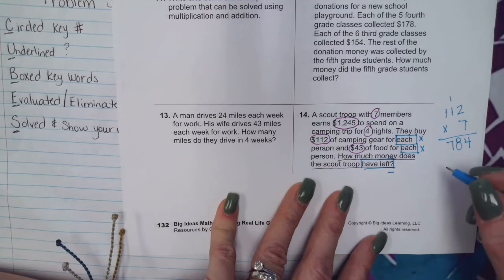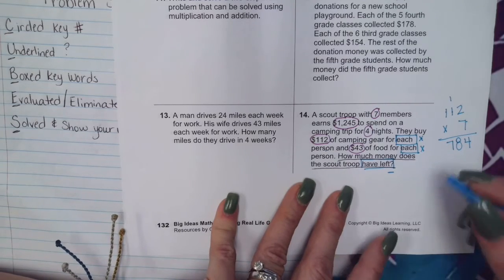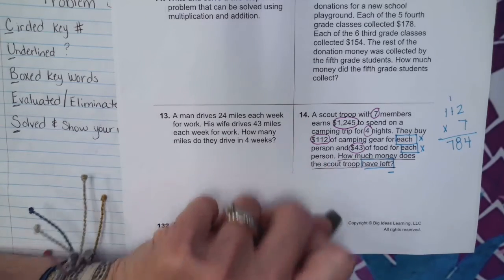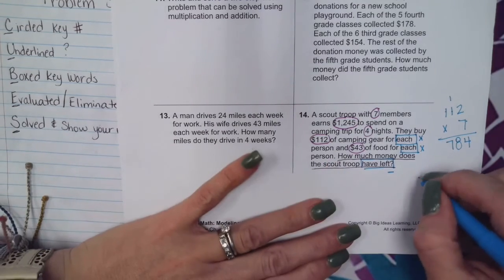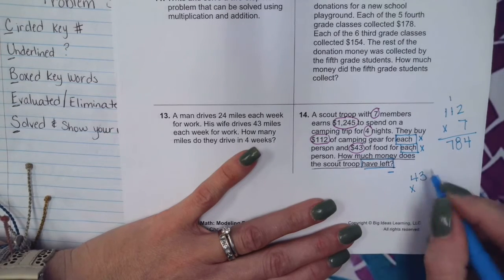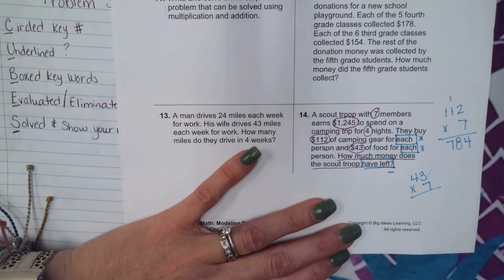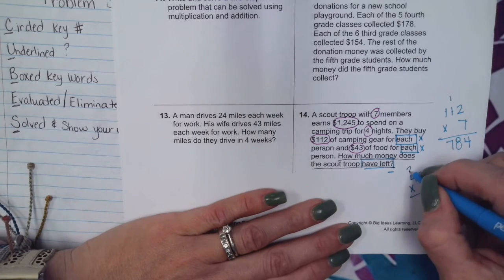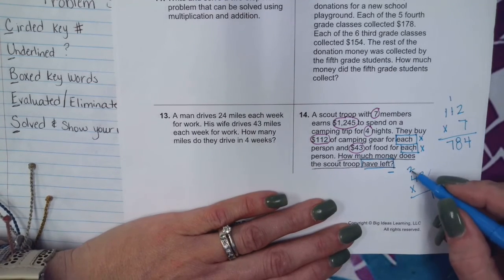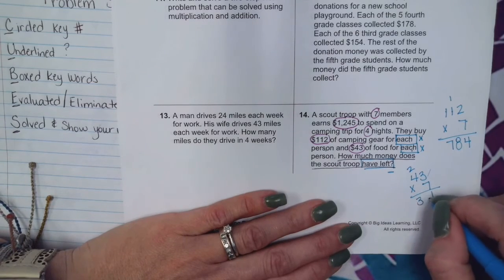They also are going to spend $43 of food for each person. $43 of food for each person. 3 times 7 is 21. 4 times 7 is 28. 29, 30.